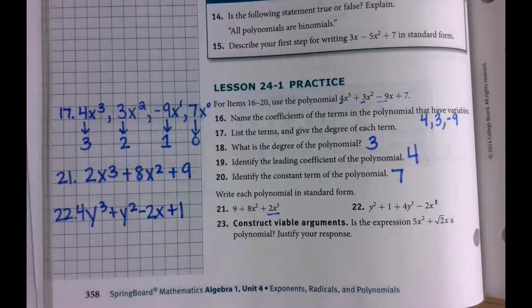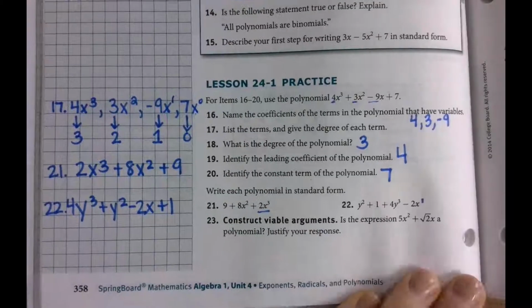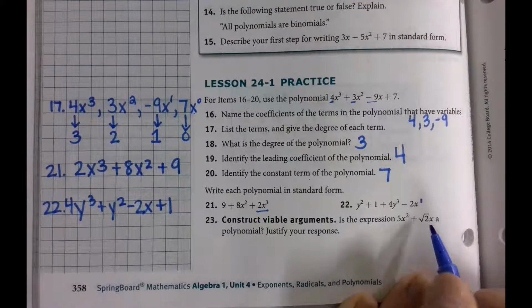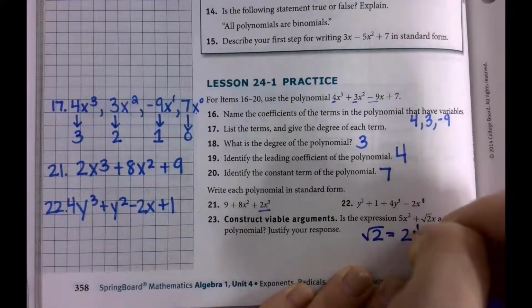23, construct viable arguments. Is the expression 5x squared plus the square root of 2x a polynomial? Justify response. So to review, a polynomial is any term or sum of terms with whole number exponents. Now, we briefly touched on it, but when we have the square root of a number, notice how the square root is just on the coefficient 2. The square root of 2 is equal to 2 to the 1/2 power.